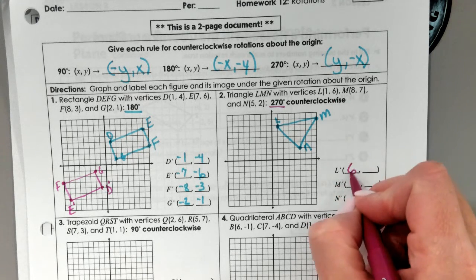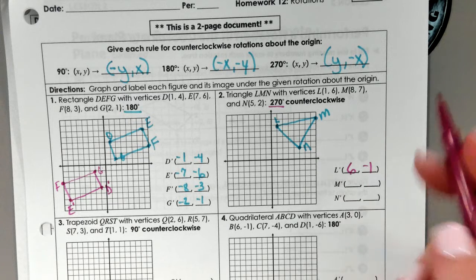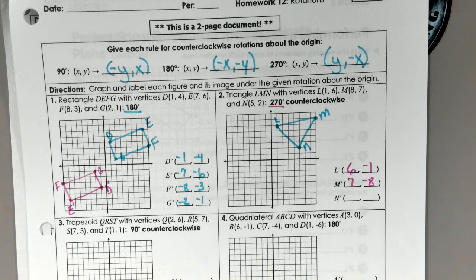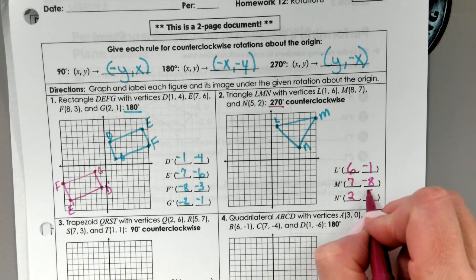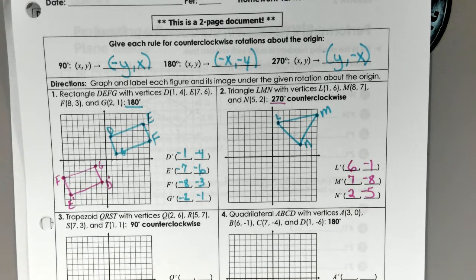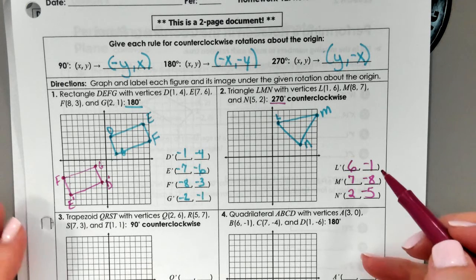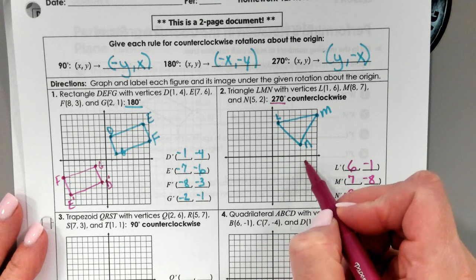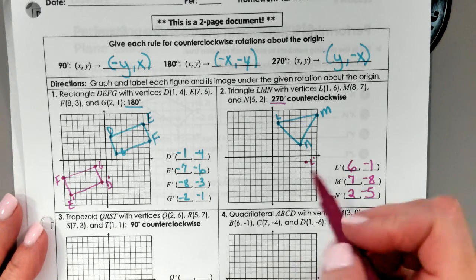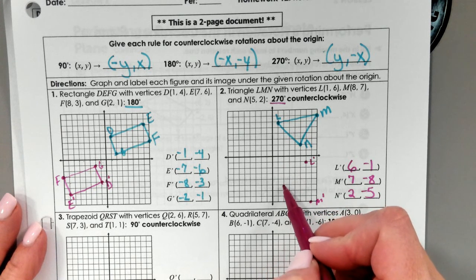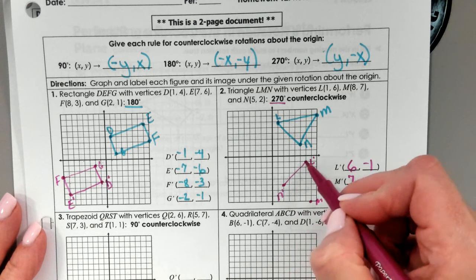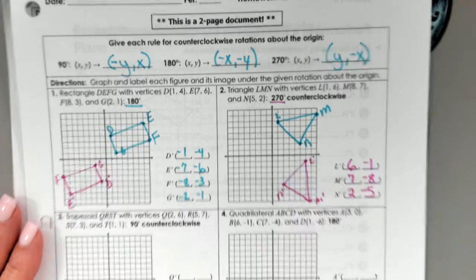So 1, 6 becomes 6, negative 1. 8, 7 becomes 7, negative 8. I'm flipping them and making the X negative. Then N, 5, 2 flips and becomes 2, negative 5. Okay, so then just plot your points. So let's plot those points. So I've got 6, negative 1. And then I've got 7, negative 8. And 2, negative 5. And there you go. Okay?